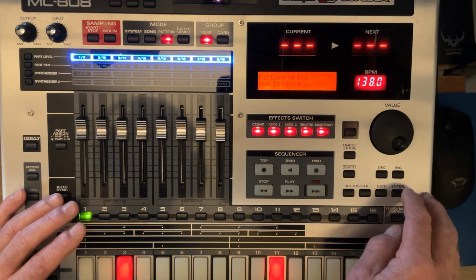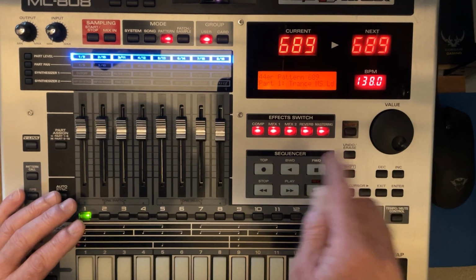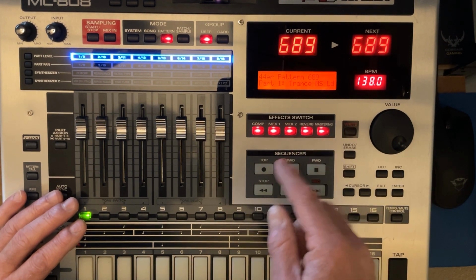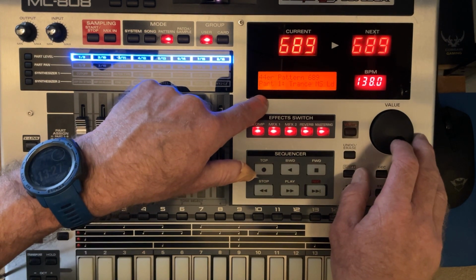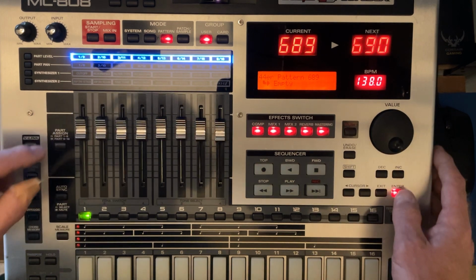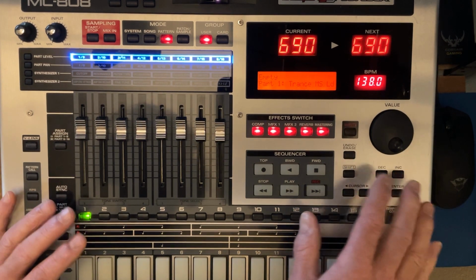Yes, save it. Brilliant. So always remember to save the pattern you've just edited. So I've got 3/4 pattern, 4/4 pattern. Next one needs to be 5/4 pattern.